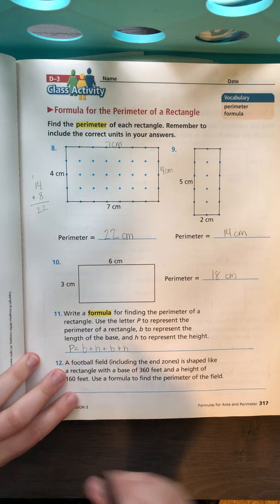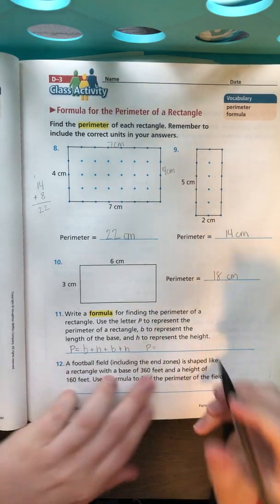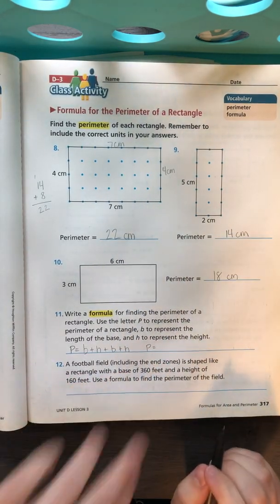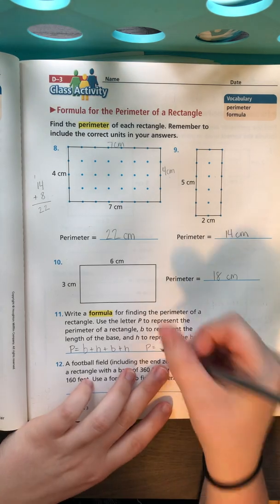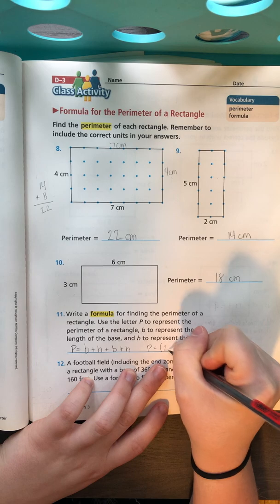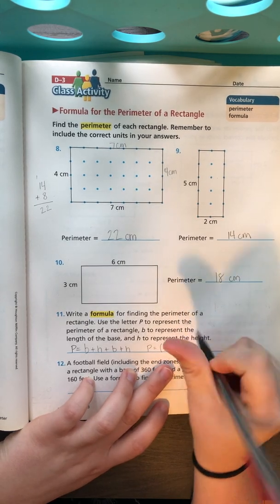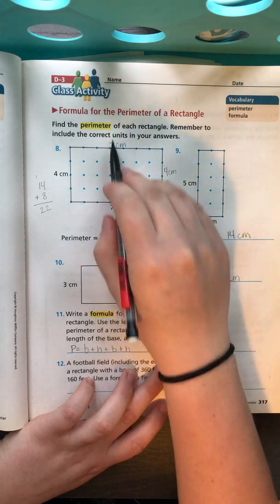Another way to show this, P equals, now this might be a little bit tricky, but we talked about when we have numbers in parentheses, we need to do those first. Let's have 2 times the base. That means that we would have 2 of these, which is true.